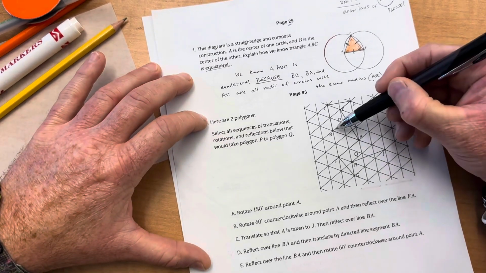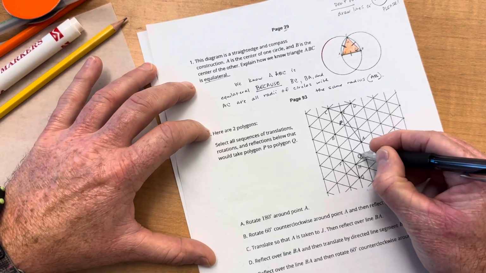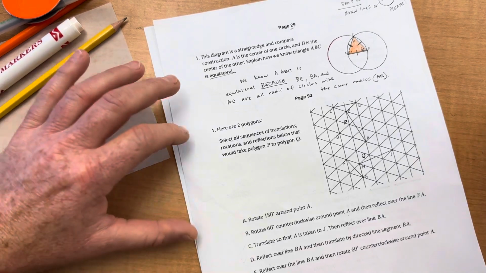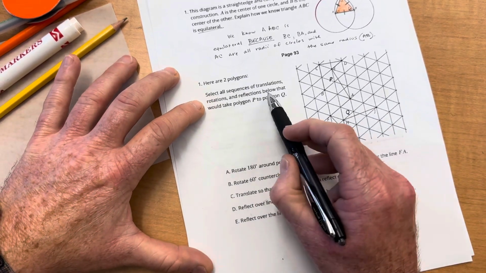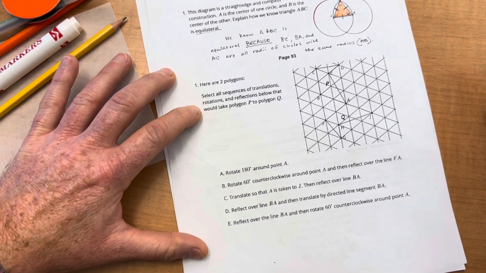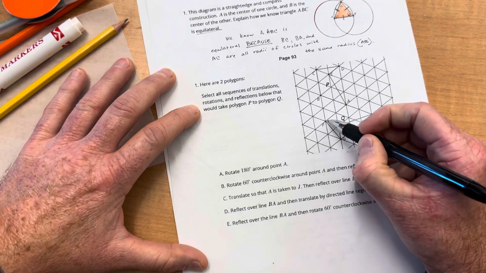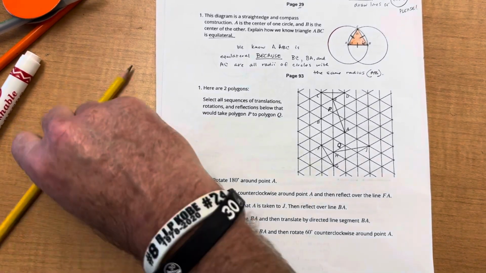Okay, here are two polygons. You've got polygon P and polygon Q. Select all sequences of translations, rotations, and reflections below that would take polygon P to polygon Q. So there's a side, there's a side. So here's how you do this.